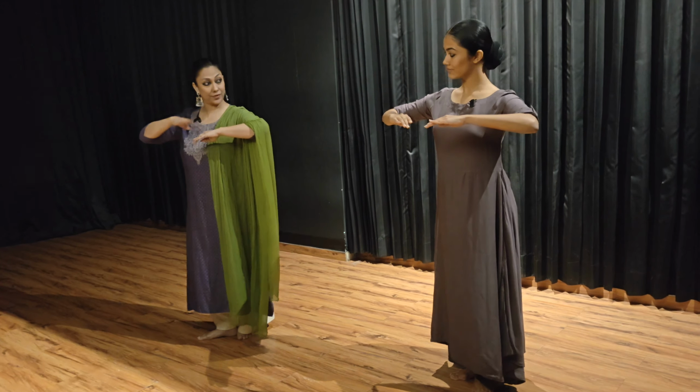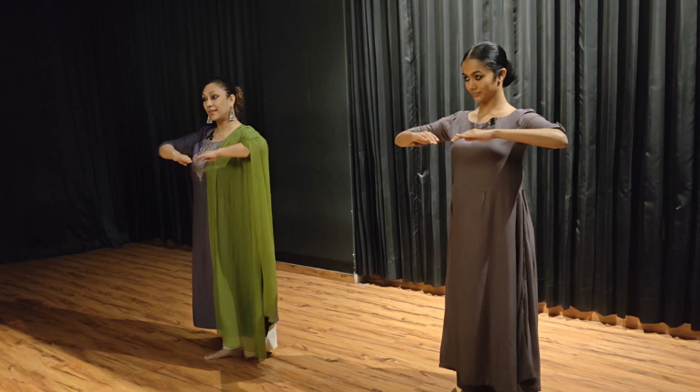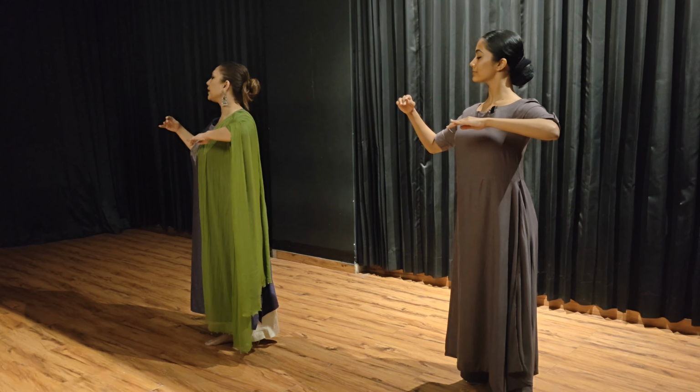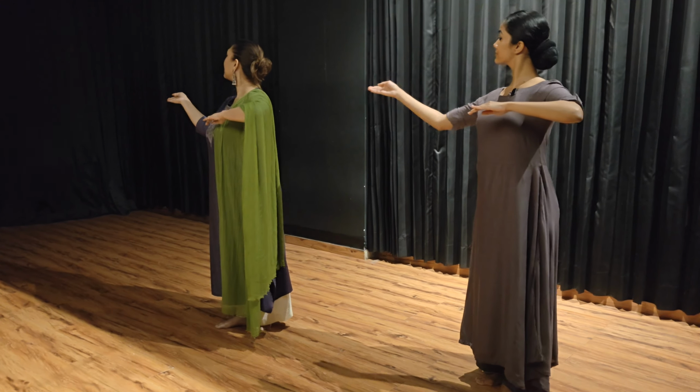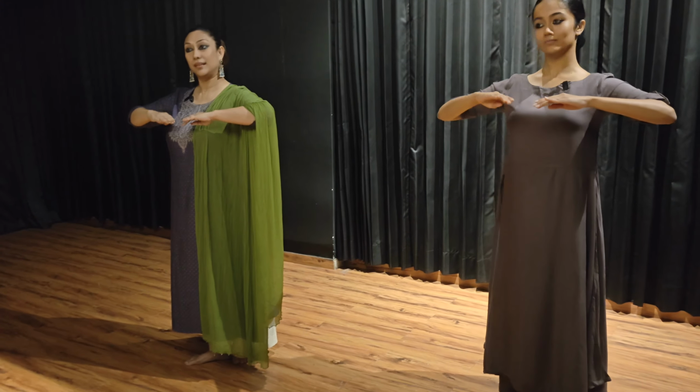Same goes for left. Yes. Now the second is 1 2 3 4 5 6 7 8.